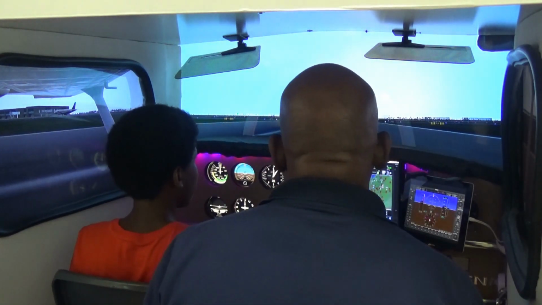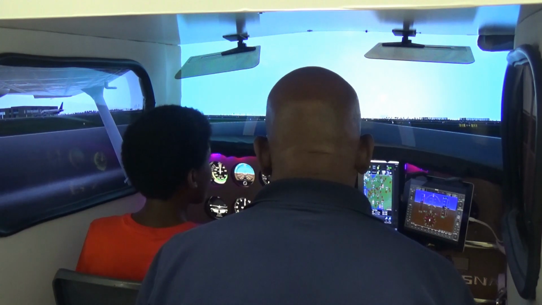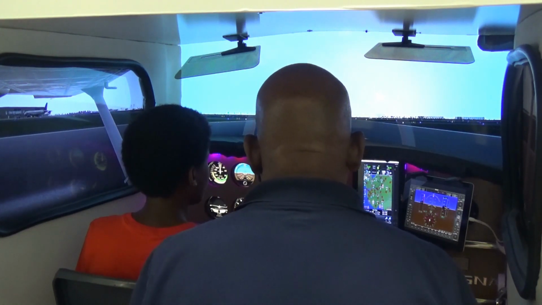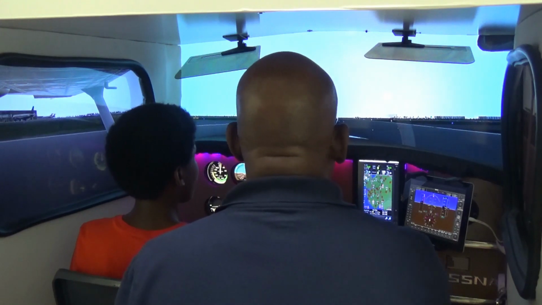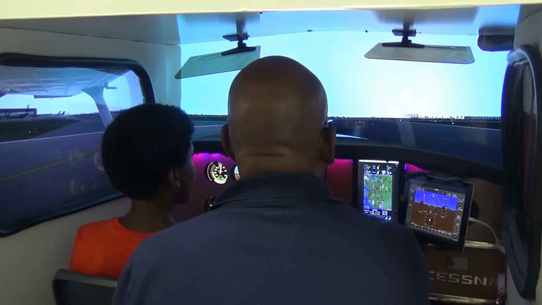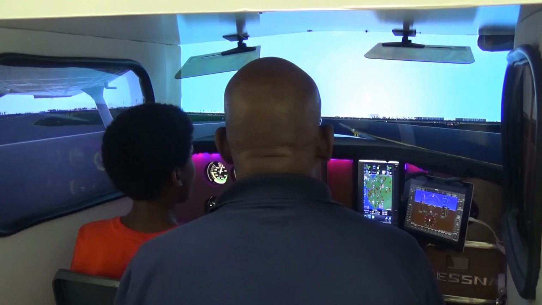Throttle. Need some gas, sir. Remember, all pedals, no yoke. All gas. Come on, let's go. No yoke until you get in the air, man. Don't even put your hands on it. Right pedal. Easy right pedal. Easy right pedal. Stop.